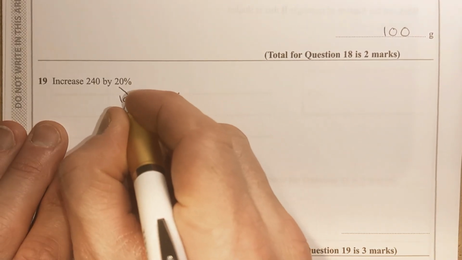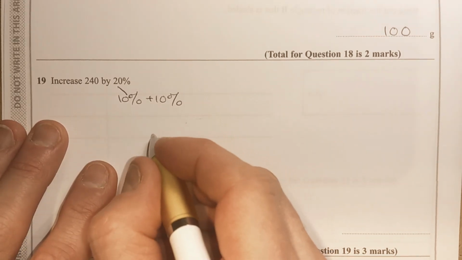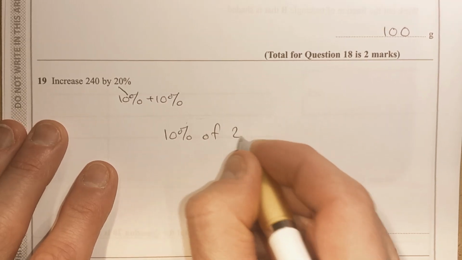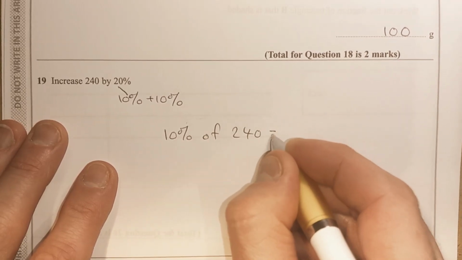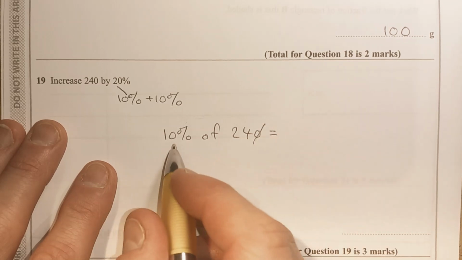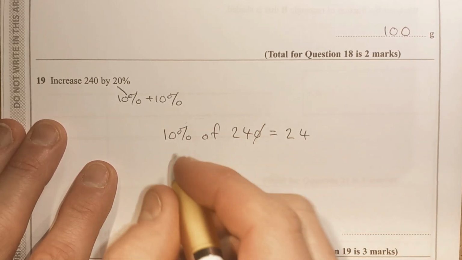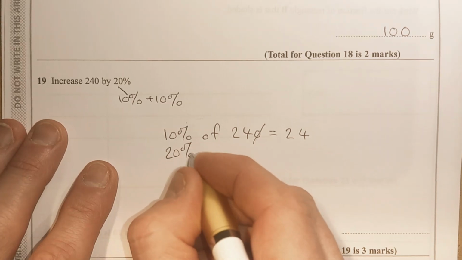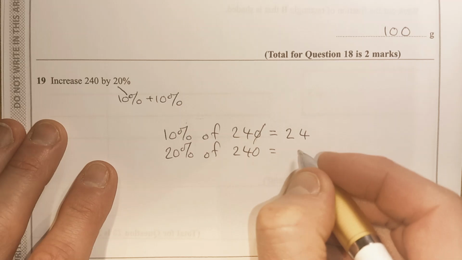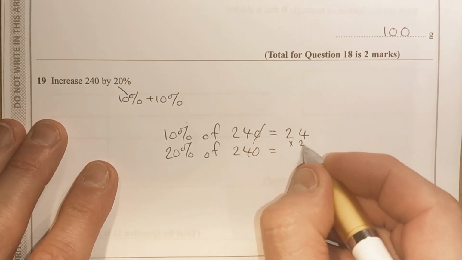And the reason we do that is because 10% of something is quite straightforward. 10% of 240, well, we just take a 0 off, because 10% is dividing by 10, so it's just going to be 24. So 20% of 240, well, it's going to be double that, or 2 24s. I'll do it as doubling.